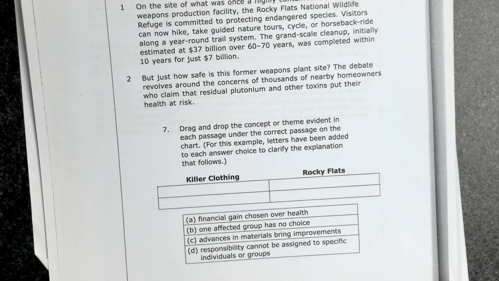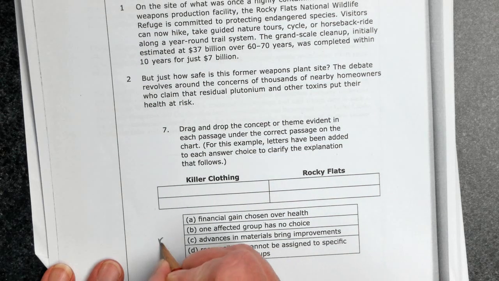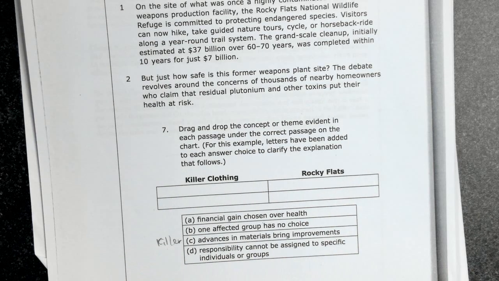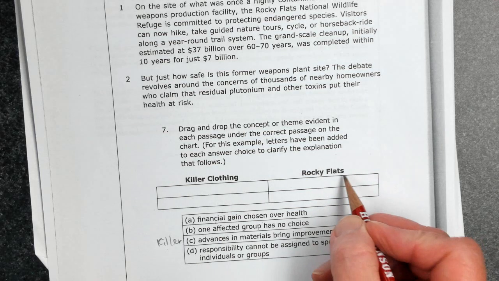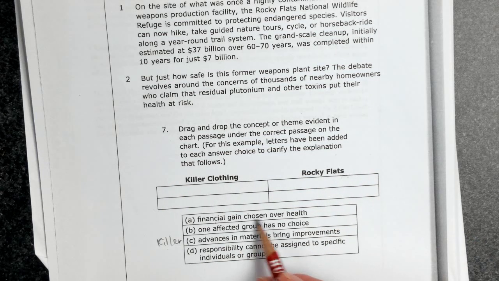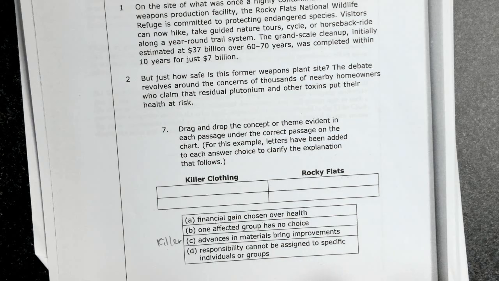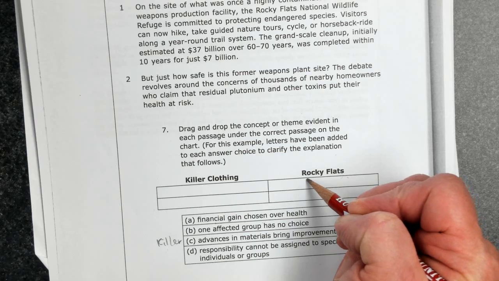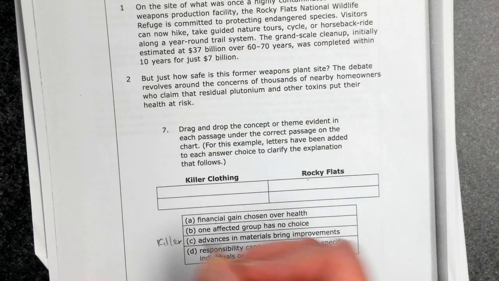Well, C obviously I think goes with the killer clothing. Okay, as a material brings improvement, because this doesn't. Okay. The architect. A goes to Rocky. Financial gain chosen over health. Or which one are you saying? To Rocky or Killer? To this one? Yes. Okay.